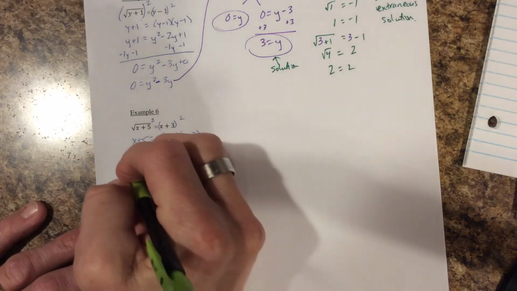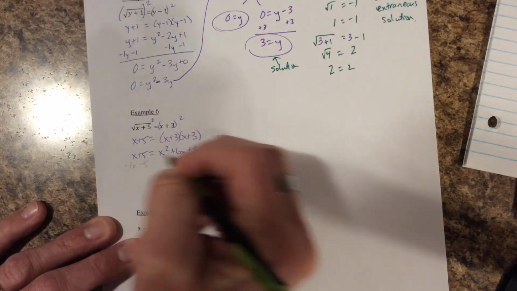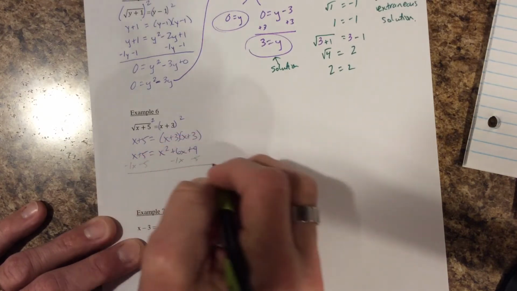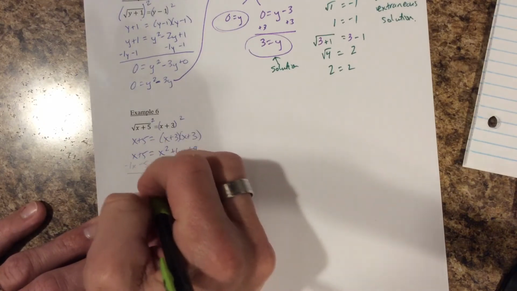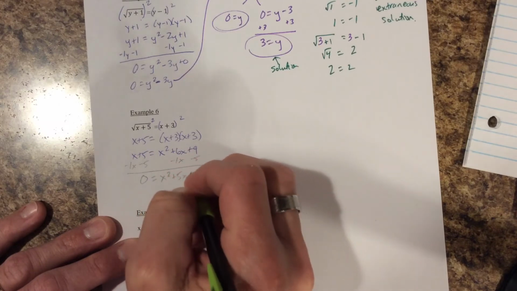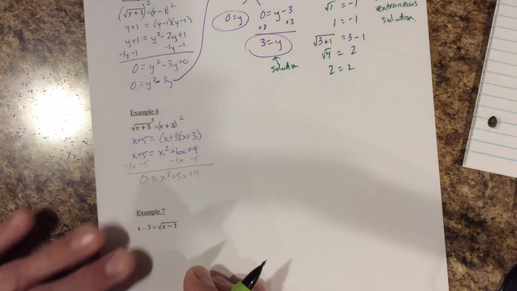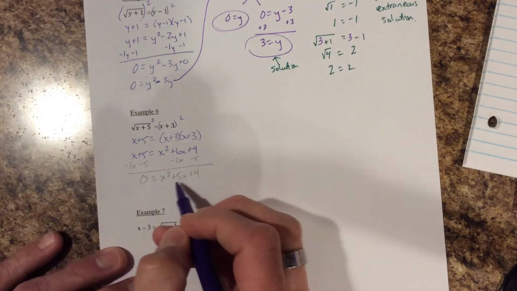Now we're going to subtract 1x from both sides. And again, notice I'm lining terms up. And we're going to subtract 5 from both sides because we got a quadratic when we double distributed. So I'm going to solve it and make it equal 0. It's going to give me x squared plus 5x plus 4. Now I know for a fact that there are factors of 4 that add up to 5.